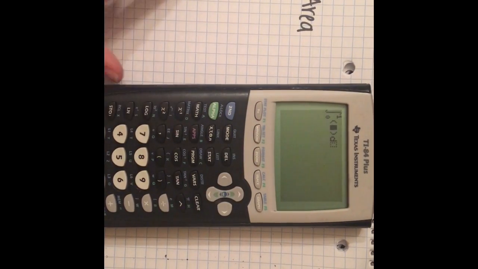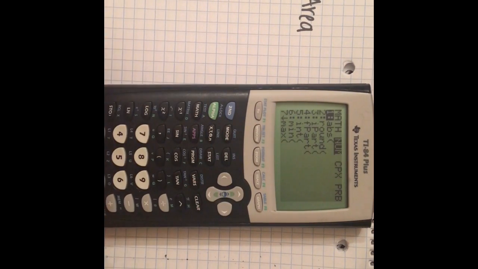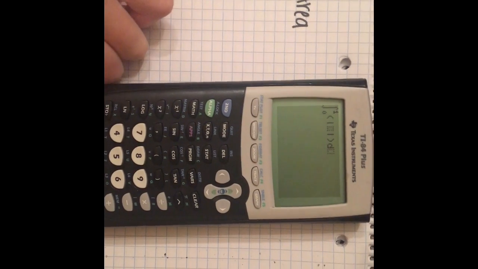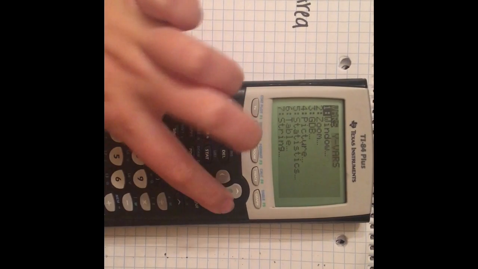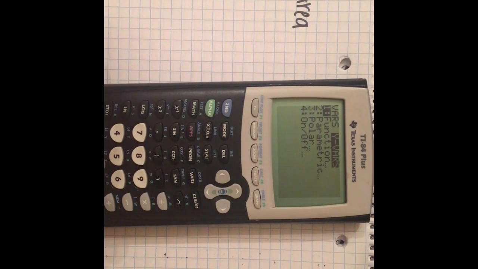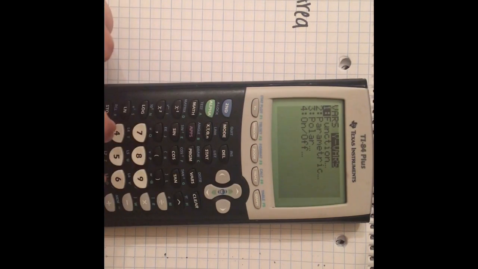And now I'm going to do the absolute value. So math over to num and then abs. And then instead of typing out this, what I'm going to do is hit the vars button, which is right here. And then I do function and then y2 minus vars, y vars, function, y1.